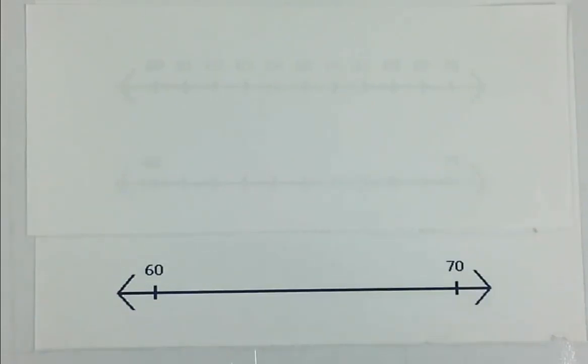Today, I'm going to model for you how to locate the position of a number on an open number line. For the past few days, students have been working with locating numbers on a number line in intervals of 1, intervals of 10, intervals of 100. So they've been locating specific points.